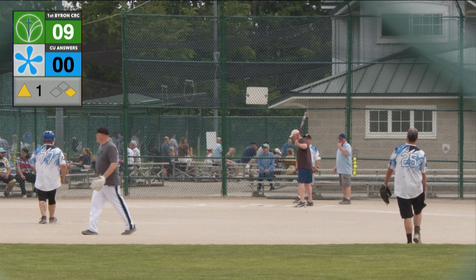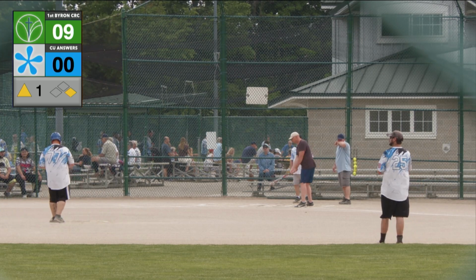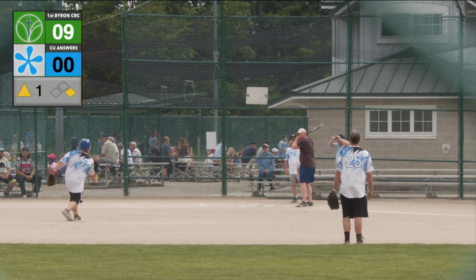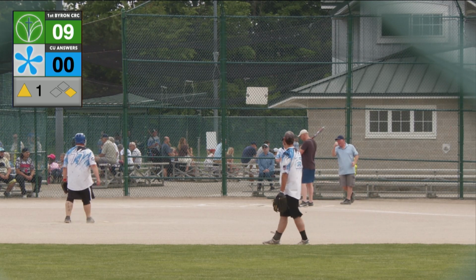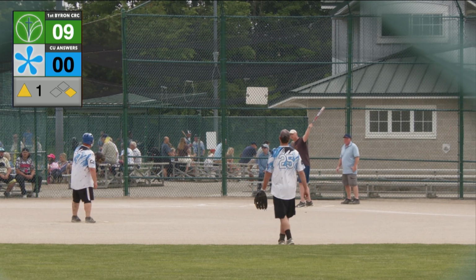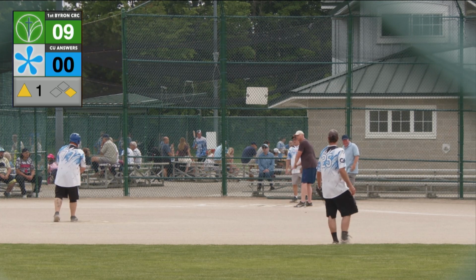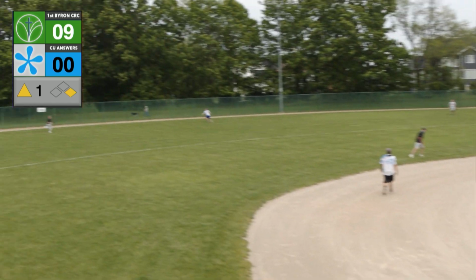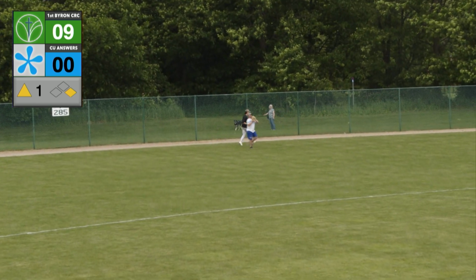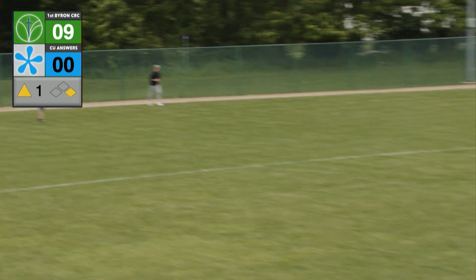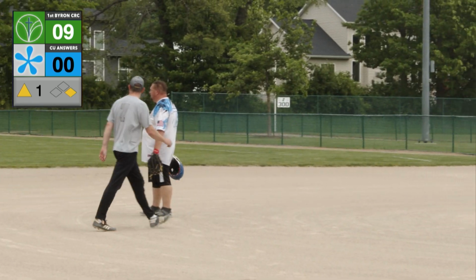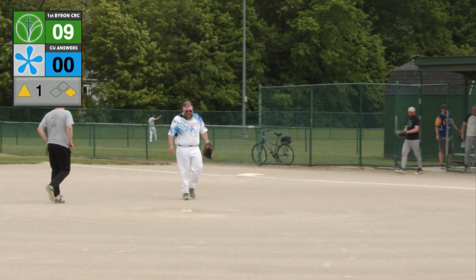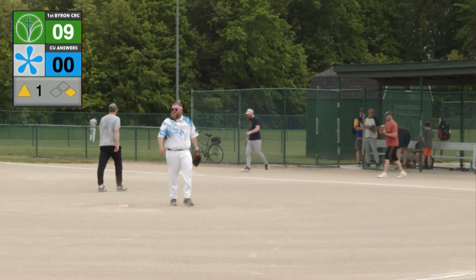Runner on first, 2 away. First pitch of the at-bat bounces off the mat, 1-2. This one swung on, hit well into center field. Right center fielder will stride over and make the catch for the final out of the top of the first, but not before First Byron CRC gets off to an early start, 9-0, as we head into the bottom half of the first.